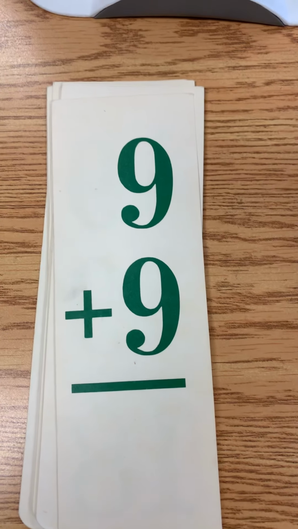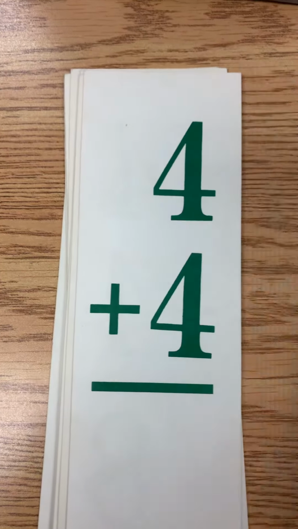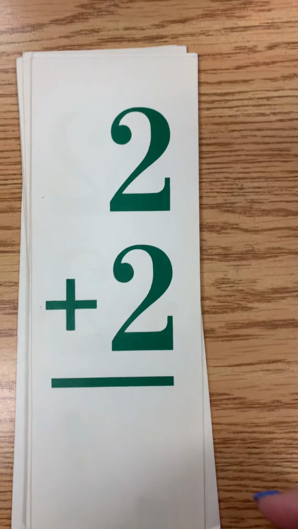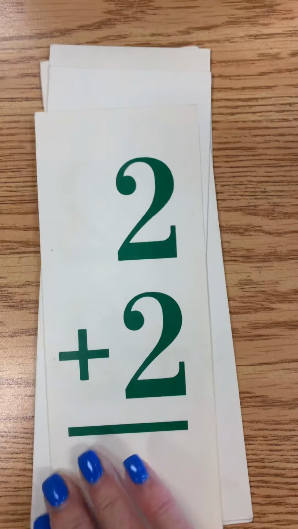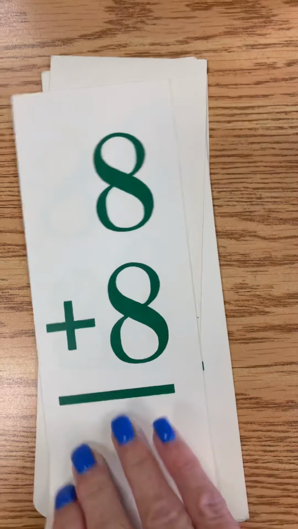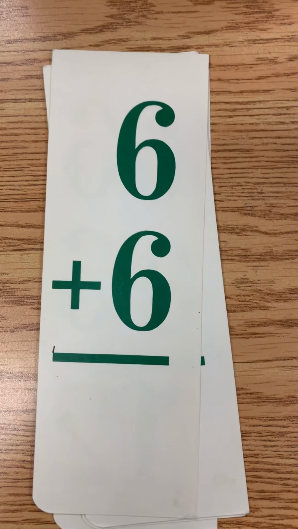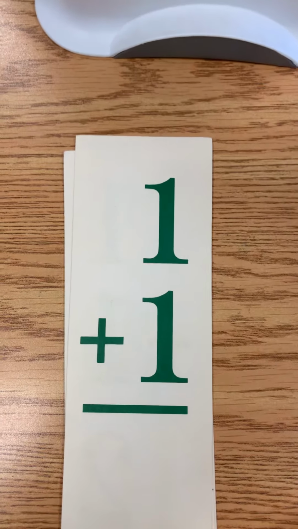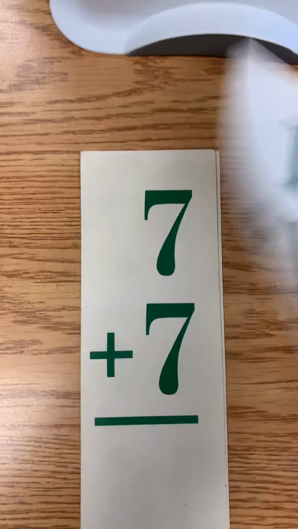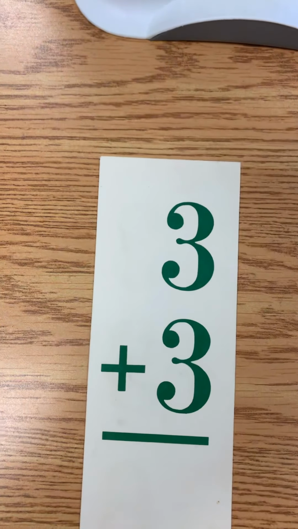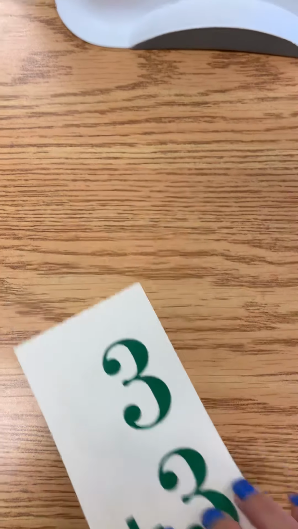Okay, 9 plus 9. Good, 18. 4 plus 4, 8. 2 plus 2, 4. 8 plus 8, 16. 6 plus 6, 12. 0 plus 0, 0. 1 plus 1, 2. 7 plus 7, 14. 3 plus 3, 6.